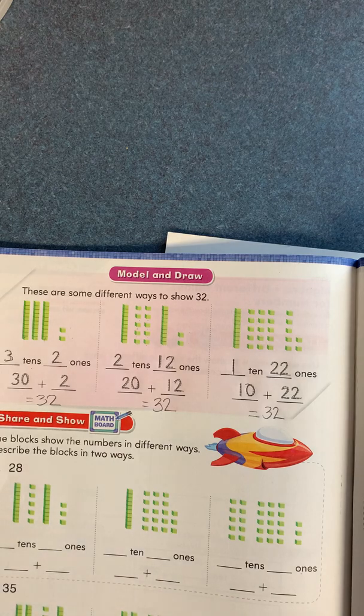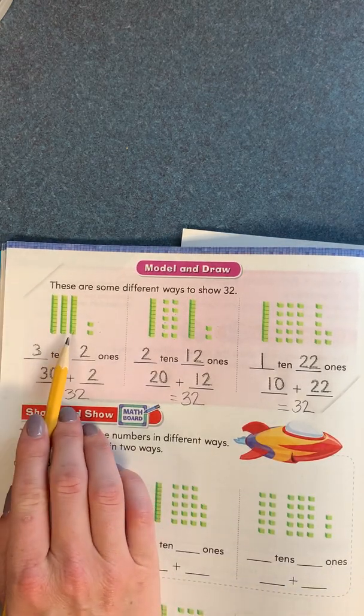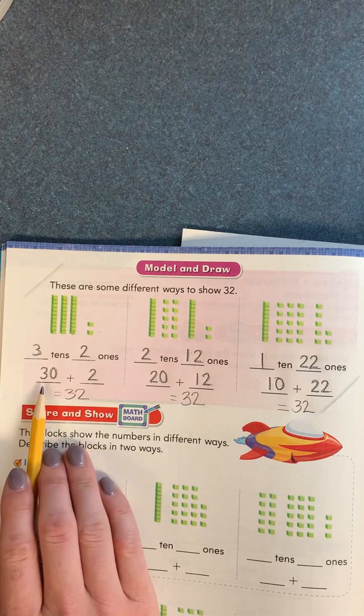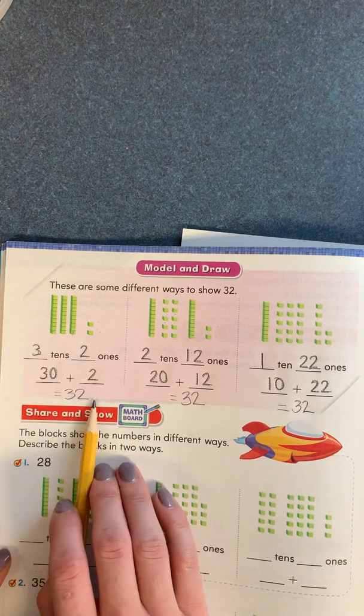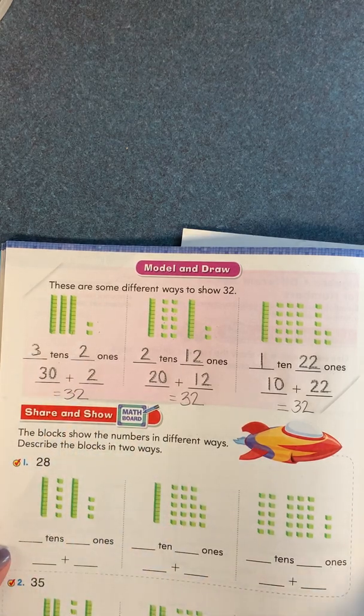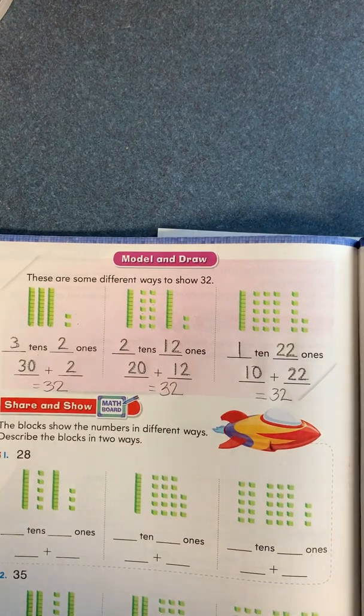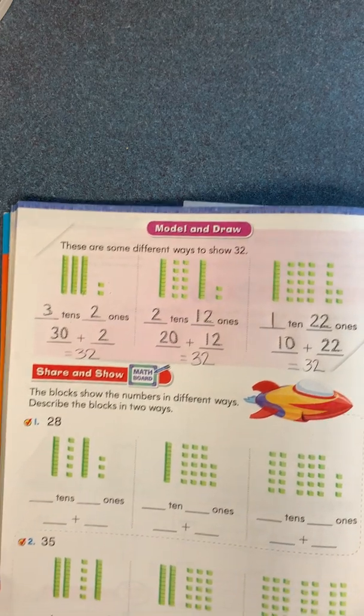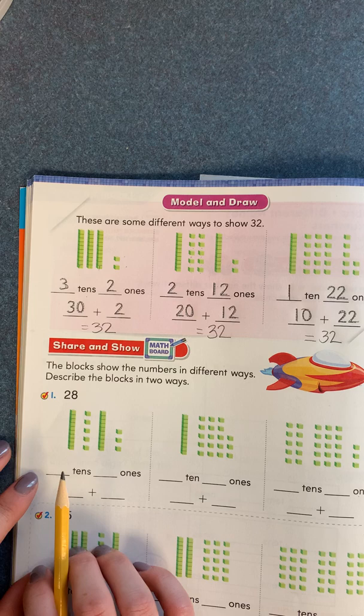So the most efficient way to draw would be to do 3 10s, because we know that 3 10s is equal to 30, and our 2 1s to get us the value of our 32. But this is just showing you that there's more than one way to draw the value of a number. So now let's look at number 1 here in our share and show.